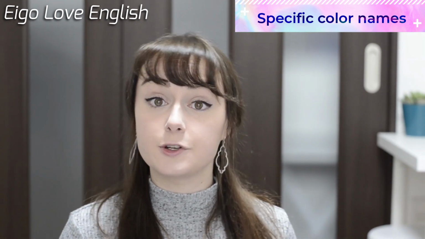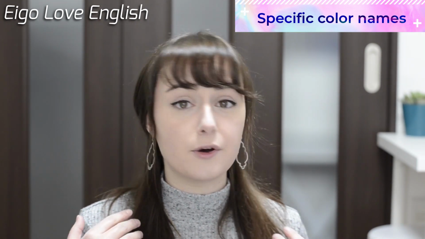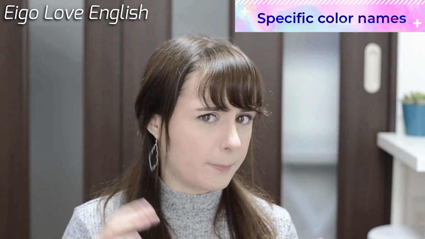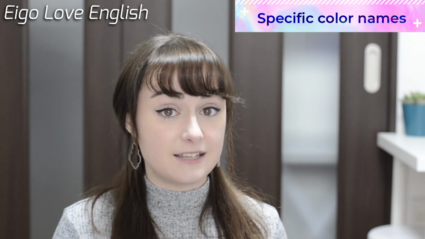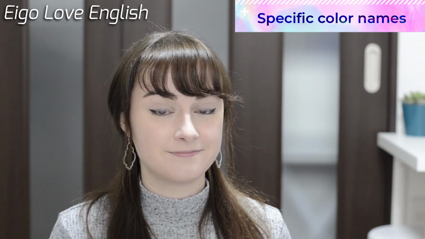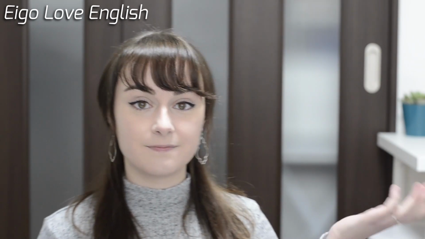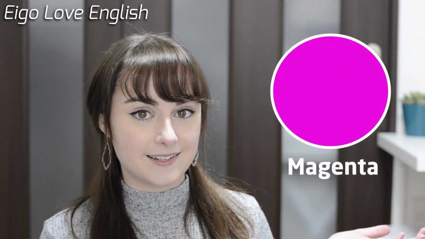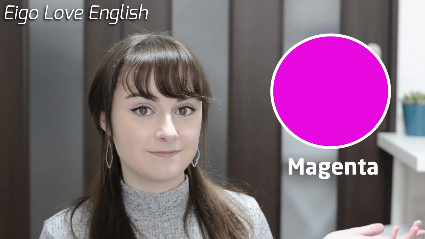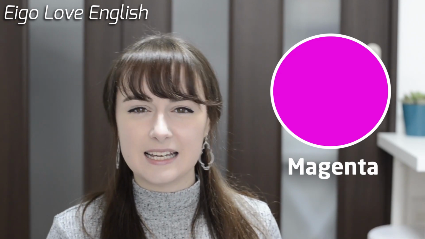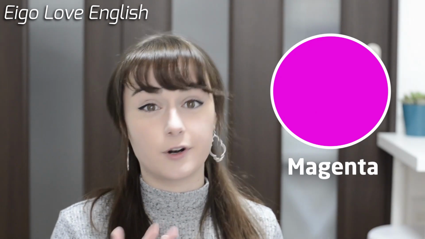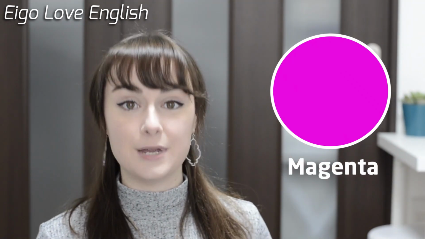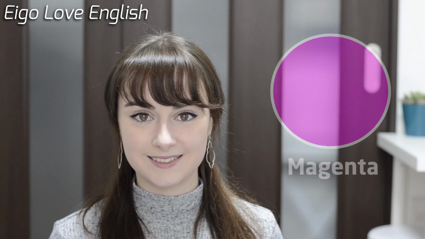So, of course, if you're trying to describe a color, you can always just say, oh, it's a very bright red or it's a dark pink, but maybe these specific color names will be helpful to you. Let's get started. This one is magenta. As you can see, it's kind of similar to a pink or a purple, but if you want this exact color, the name is magenta.